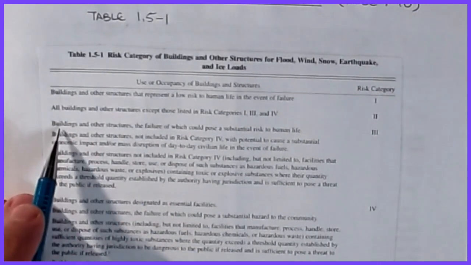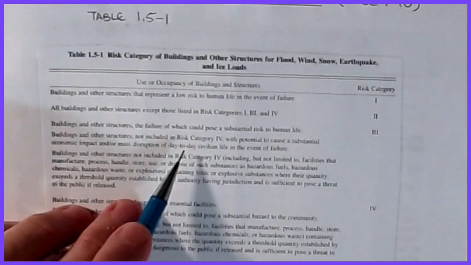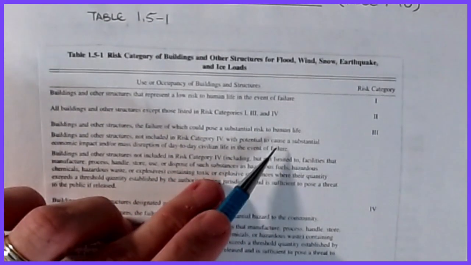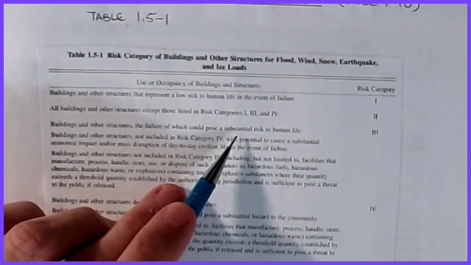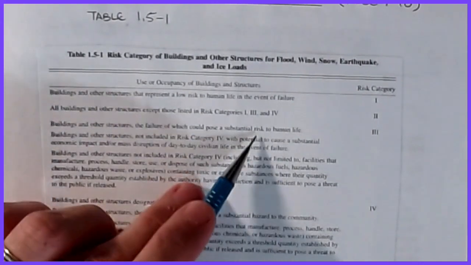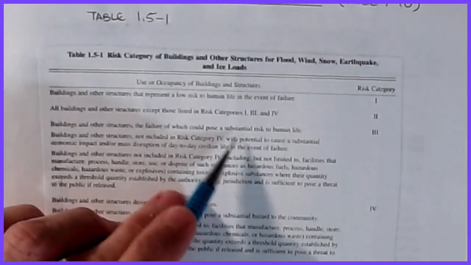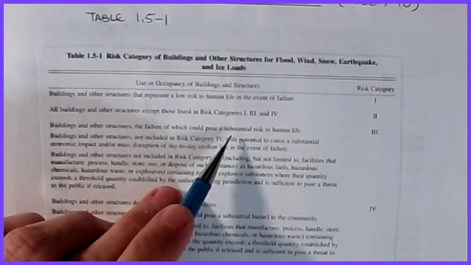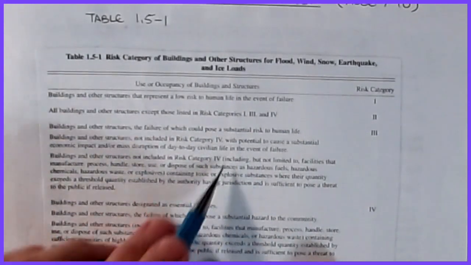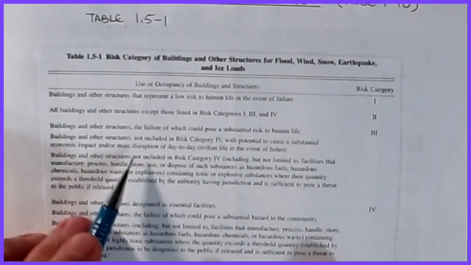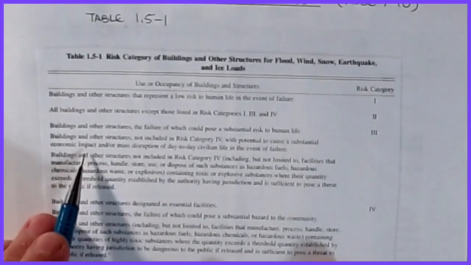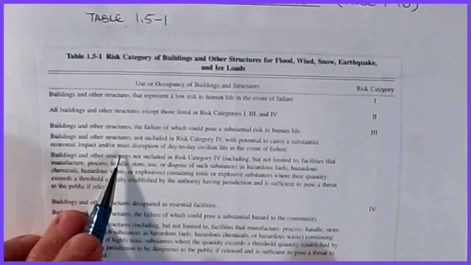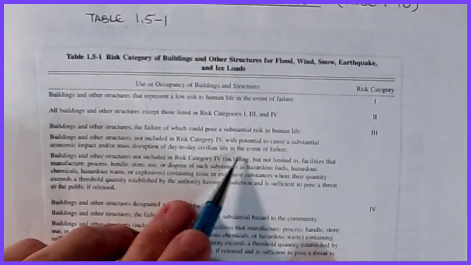Okay, Category 3 then is buildings and other structures, the failure of which could pose a substantial risk to human life. Now, the key word here is substantial. Well, how do you define substantial? Is it number? Is it long-term effects? It's a hard one to quantify, and so it's a qualitative term that again comes back on your engineering judgment. They do give you a few extra categories to help you further divide this down, such as buildings and other structures not included in risk Category 4 with potential to cause a substantial economic impact and/or mass disruption of day-to-day civilian life in the event of failure.